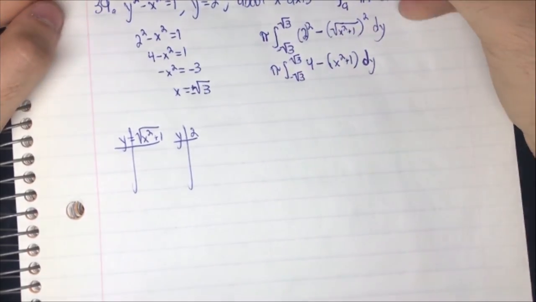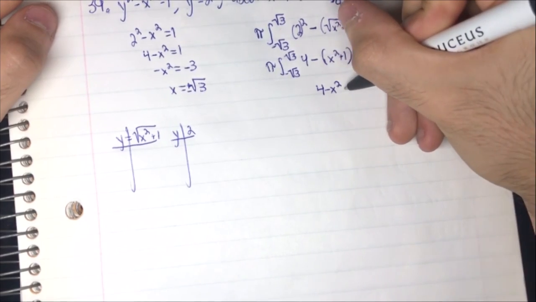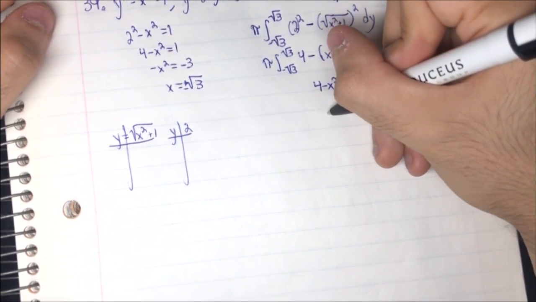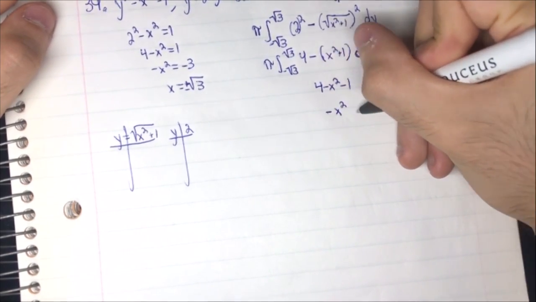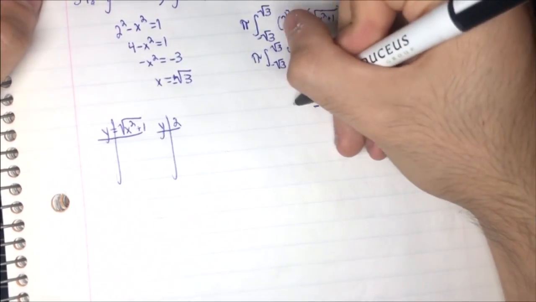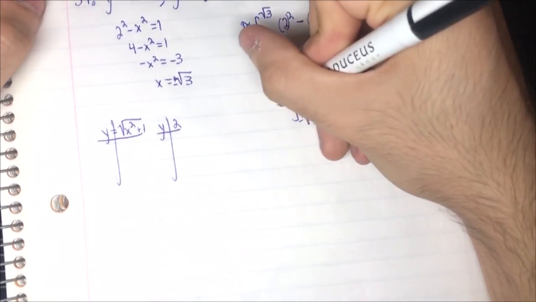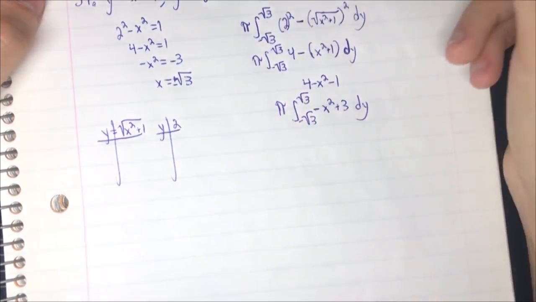All right, so let's see. What we have so far is 4 minus x squared minus 1. There we go. So that means you get negative x squared plus 3. And this is what we have to integrate. Pi is out here. Cool.